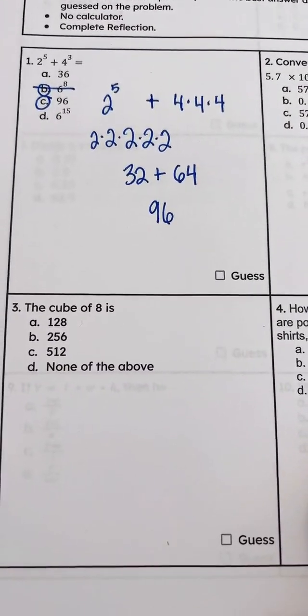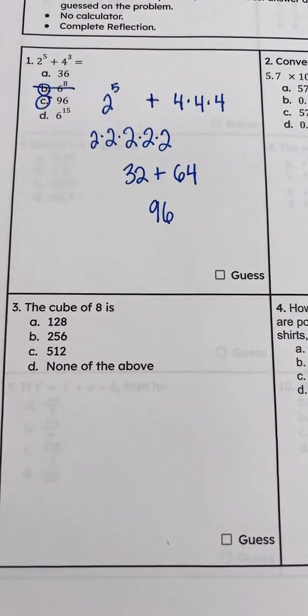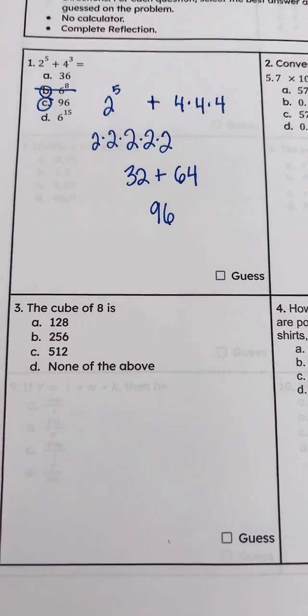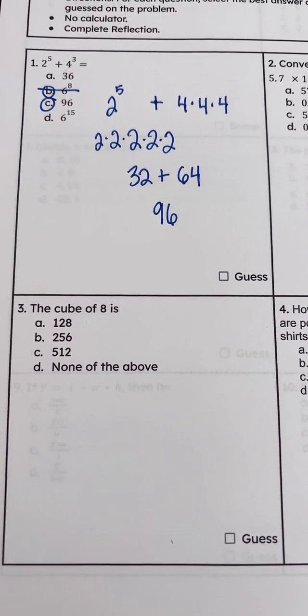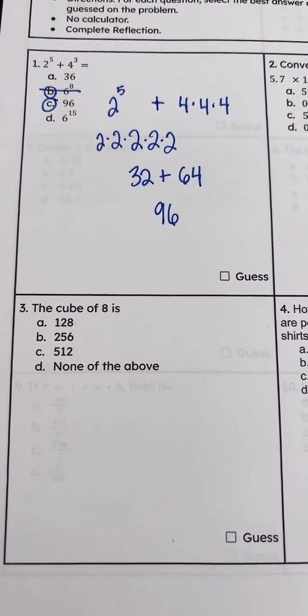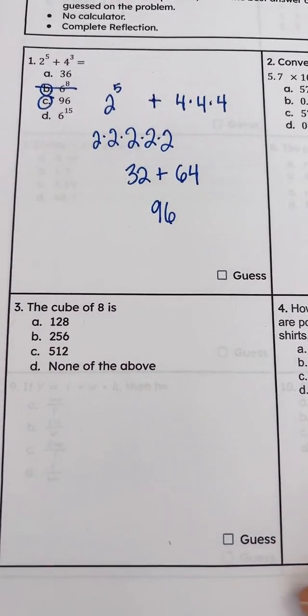If there's no questions on that one. Number 3, the cube of 8 is. Are you guys getting A, B, C, or D? What are you guys getting for number 3?